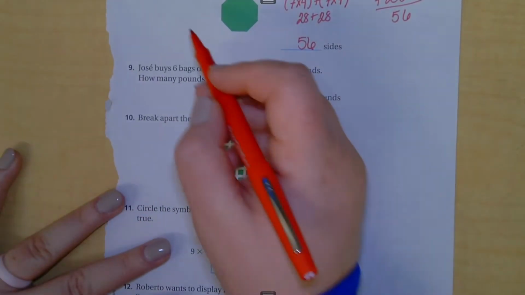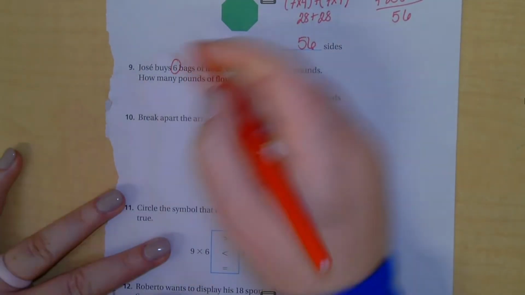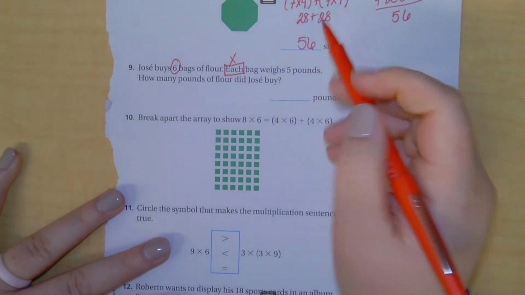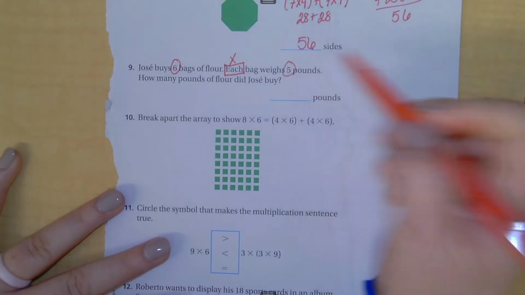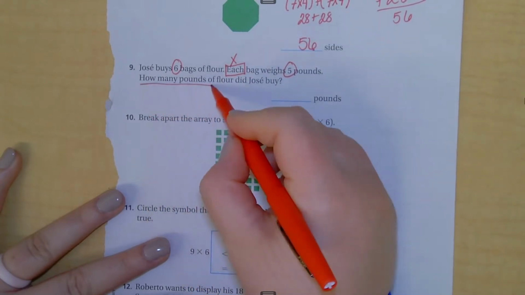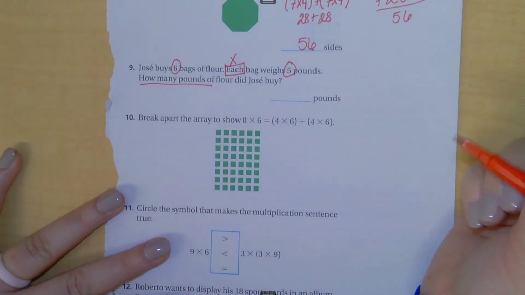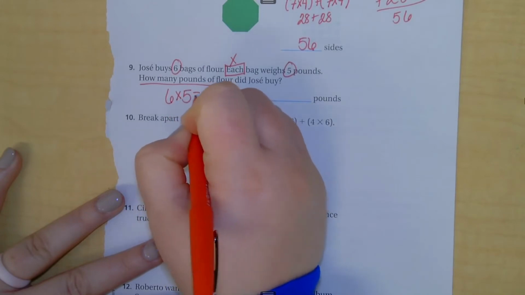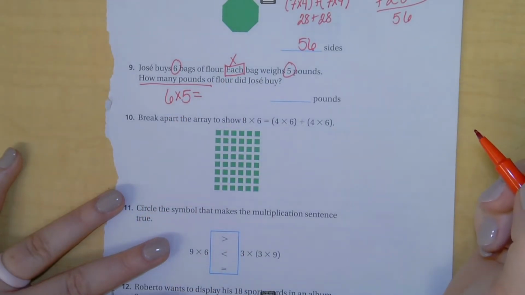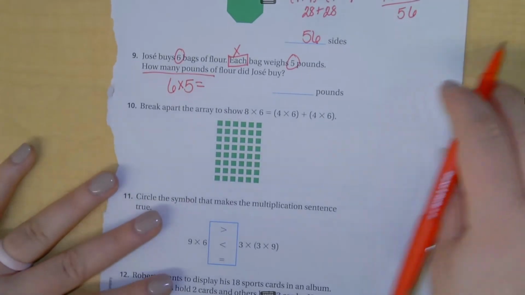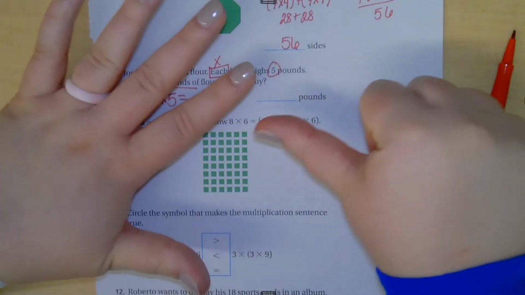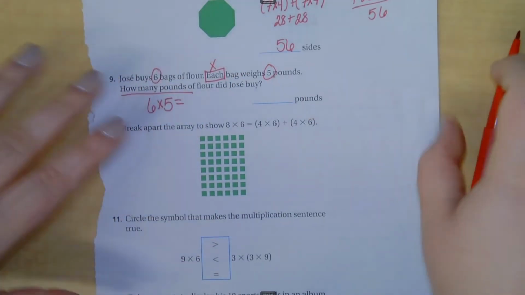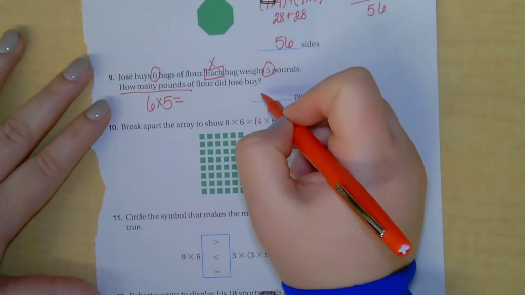Jose buys 6 bags of flour. Each bag weighs 5 pounds. How many pounds of flour did Jose buy? So I have 6 groups of 5. Okay, well, I can skip count by 5 to get my answer. So I put up 6 fingers, 5, 10, 15, 20, 25, 30. 30 pounds.